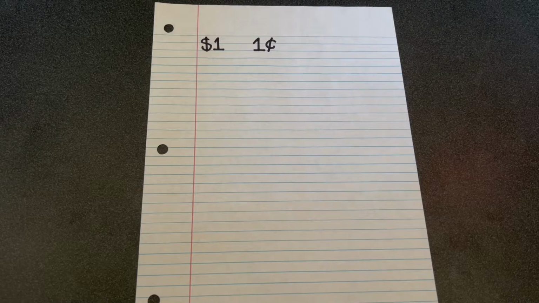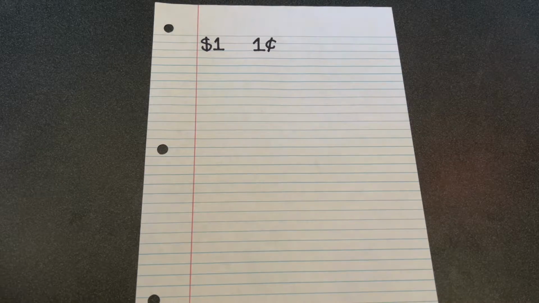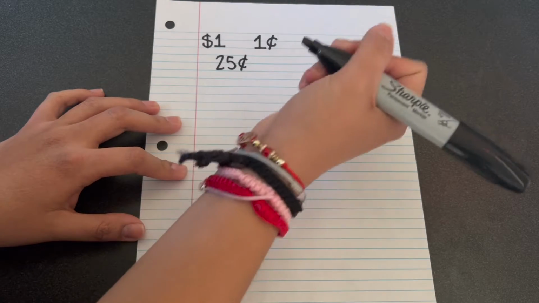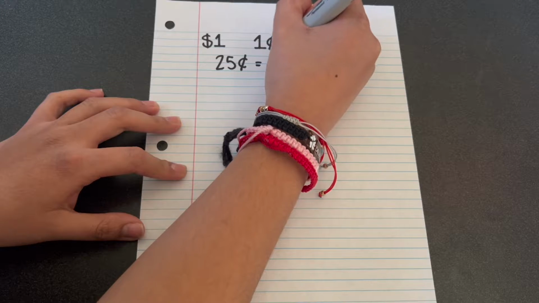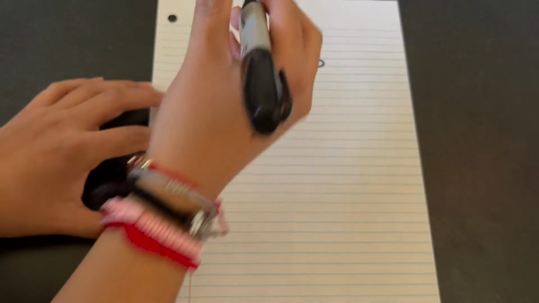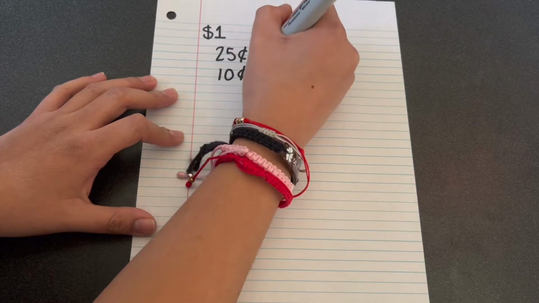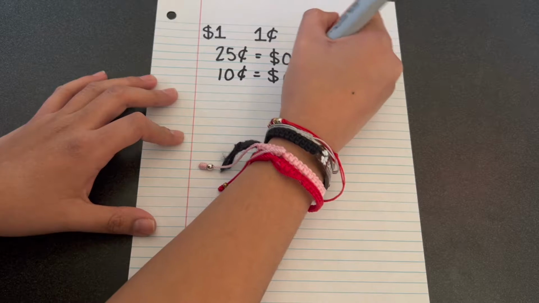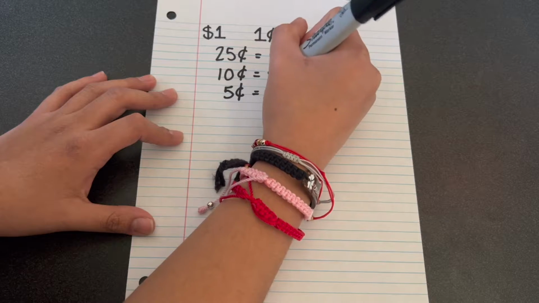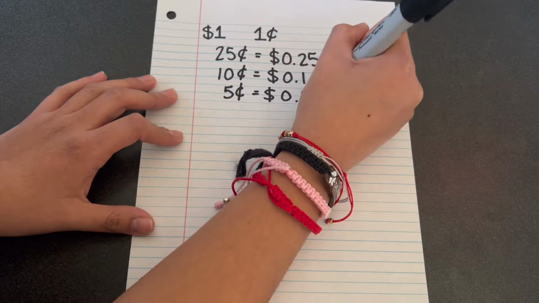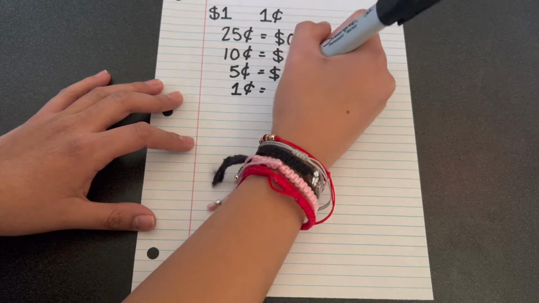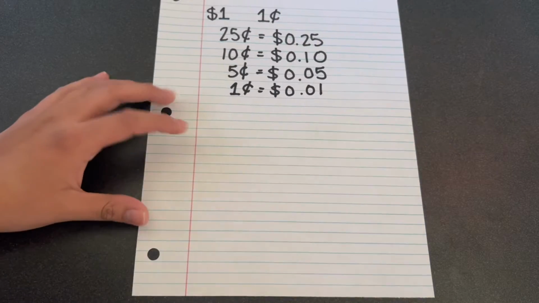What is one more way to write cents without using dollar signs? Well, for quarters, which is usually written like this, we could also write it like this. Now, for dimes, which we usually write like this, we could write like this. For nickels that we write like this, we could also write like this. And for pennies that we usually write like this, we would write like that.